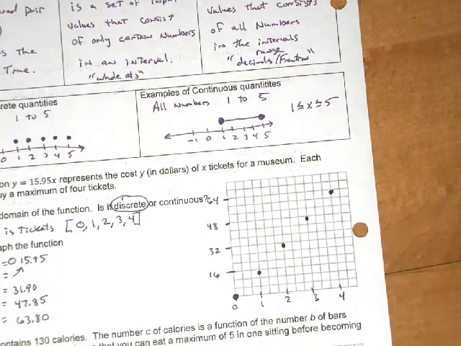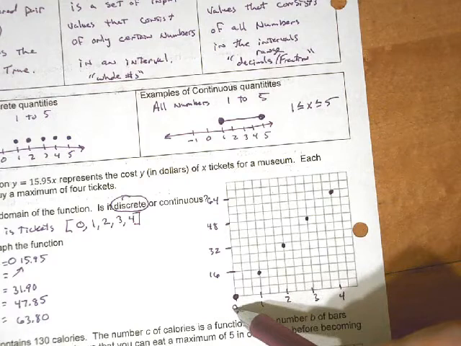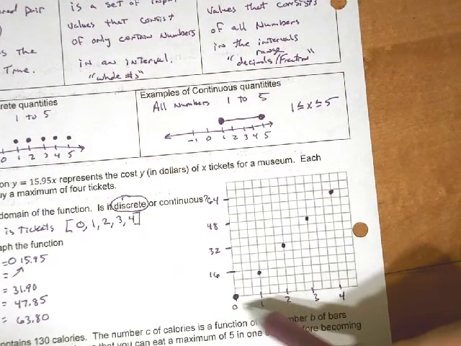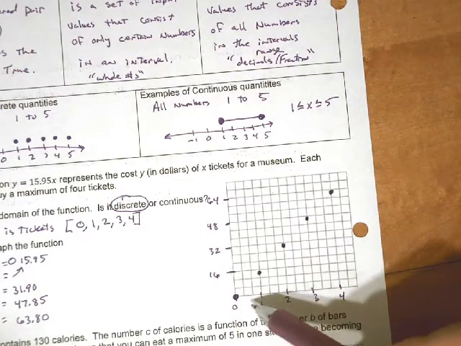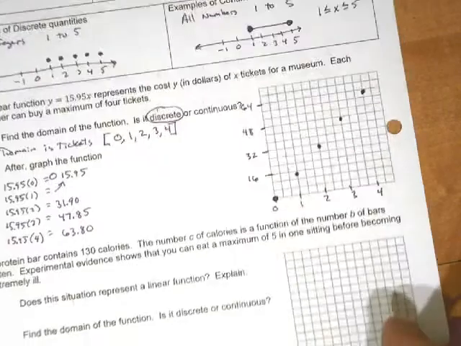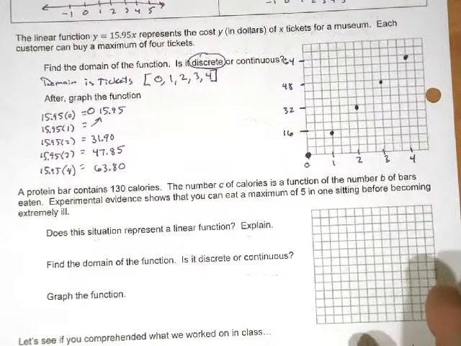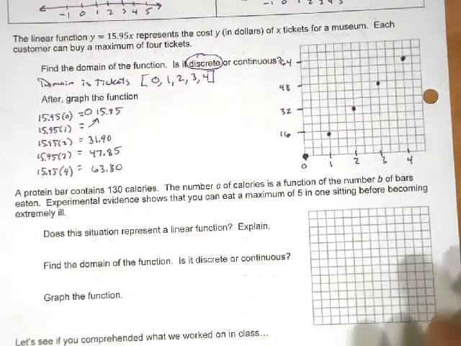So again, here's an example of discrete. We just have our points. We do not connect those points because we cannot get anything between buying a ticket and not buying a ticket. You can't buy half of a ticket. It's not possible. So that's what your graph would look like.